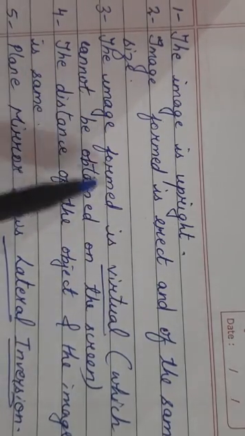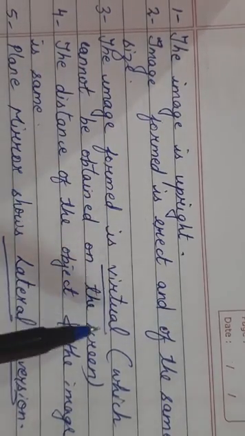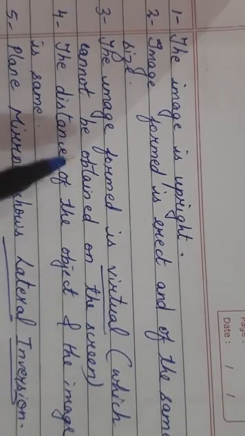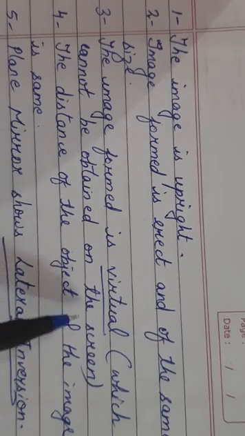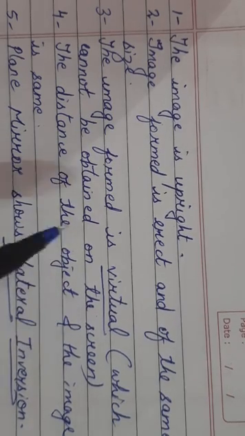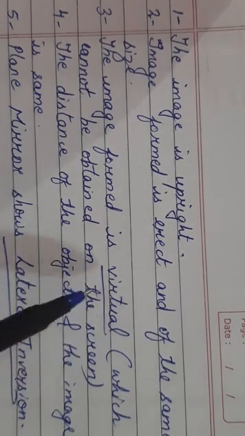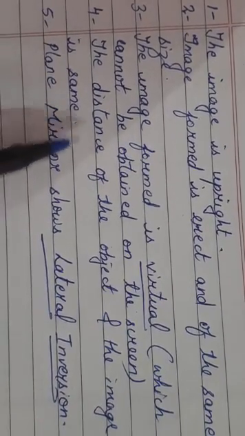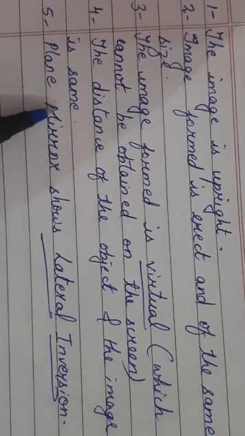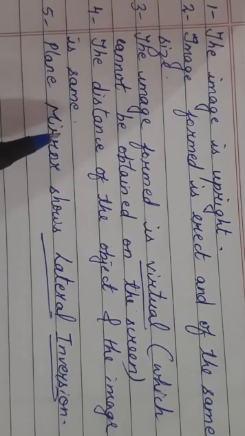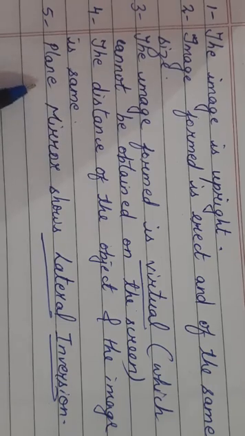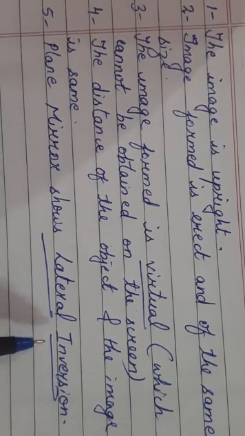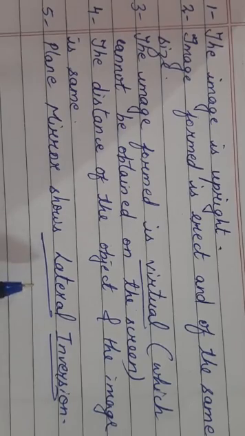Then the image formed is virtual. Virtual means, मैंने बताया था, which cannot be obtained on the screen. It is formed behind the screen. स्क्रीन में नहीं होता है, स्क्रीन के पीछे होता है. Then the fourth characteristic is that the distance of the object and the image is the same, जो हम लोगों ने चेस बोर्ड पे किया था. क्लियर? And a plane mirror shows lateral inversion, that is right appears left and left appears right.